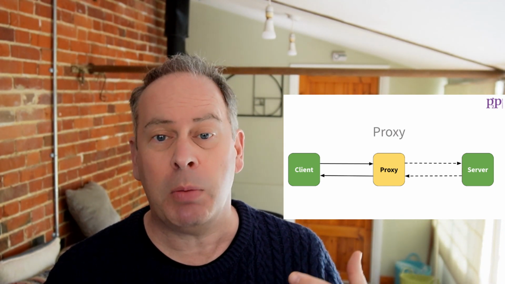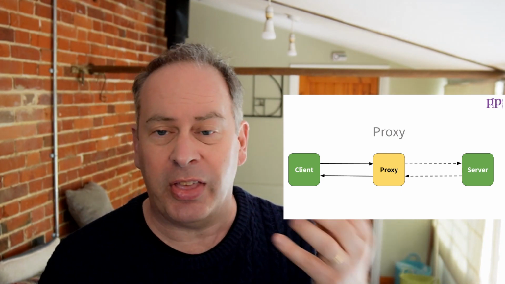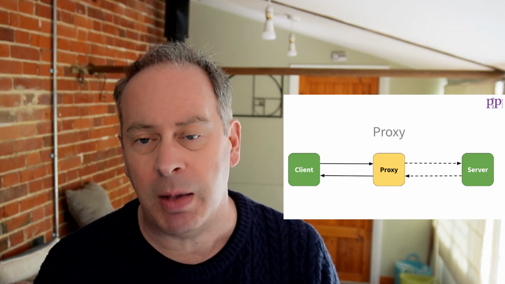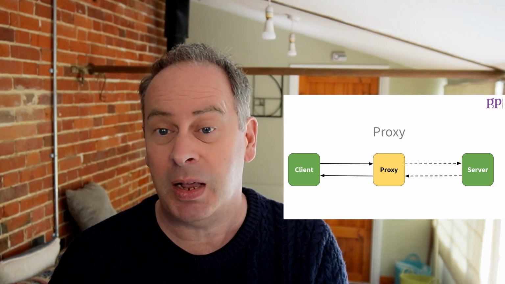As far as the client and the server are concerned, they probably think they're talking directly to the other machine, the client or the server. They don't necessarily know directly about the proxy. Sometimes they're completely transparent. Sometimes they might be configured into your mail client or your web client or your chat client or whatever it may be that's being proxied.